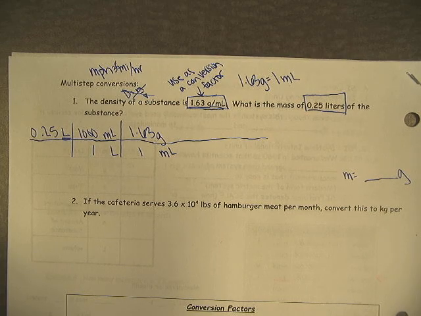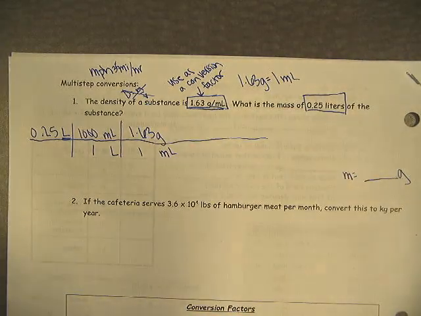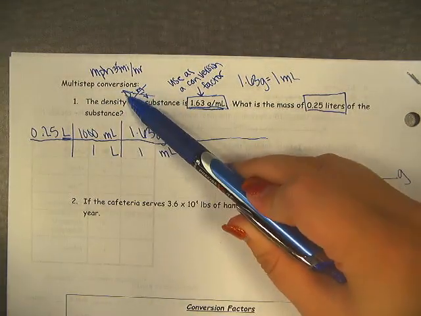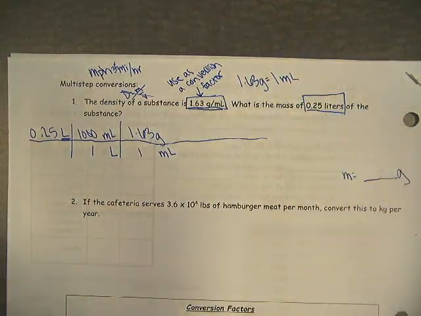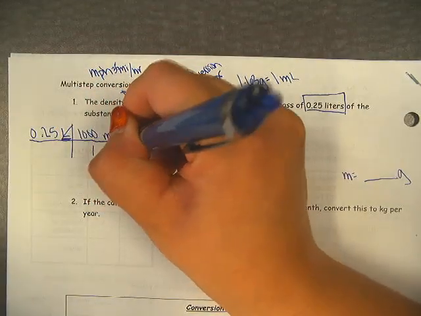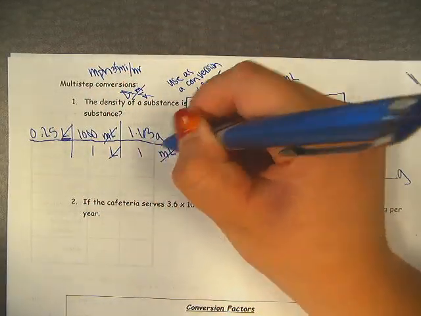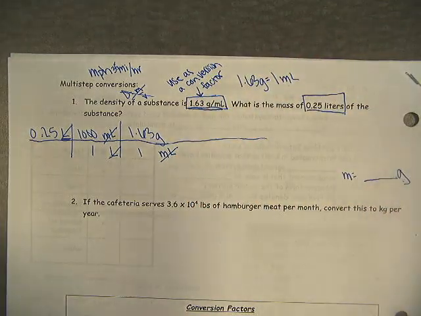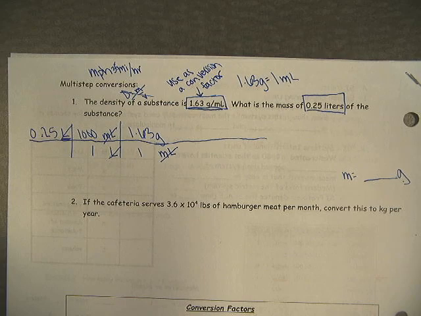So this is the first time we're using density as a conversion factor instead of plugging it into the equation like we normally would. Now you could still solve it using that equation, but you would have to convert this first. Since we're already converting, it's easy to just add this in as a next step. So my liters will cancel with liters, my milliliters will cancel with milliliters, and I'm left with grams, which is what I want to end in. As long as I have all my numbers plugged in, I can just go ahead and calculate this.